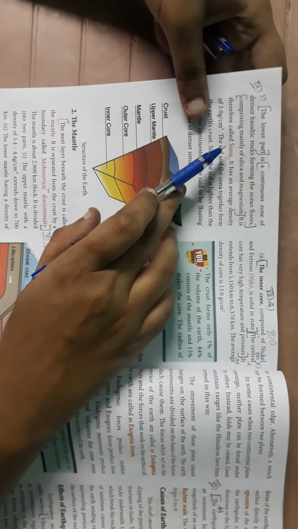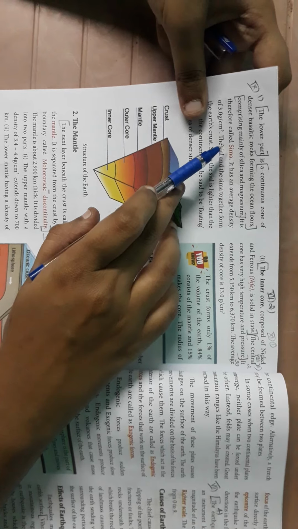The lower part. 9th Roman letter first question. Difference between Sial and Sima is a question. Okay. Here we see about Sial. Next, we see about Sima.